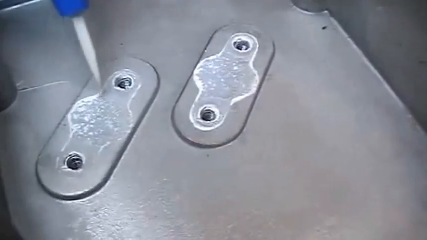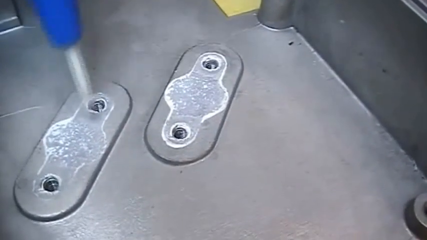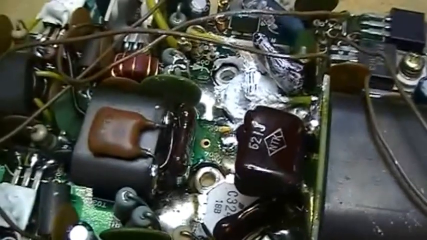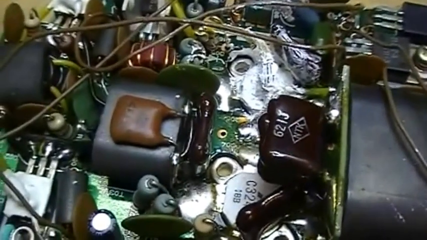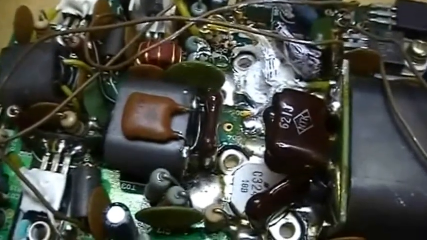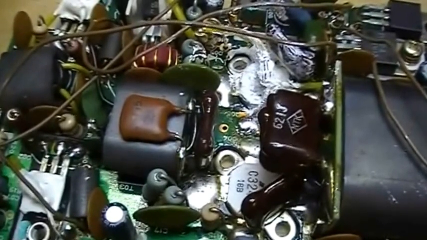Now we can put it back into the cabinet, but first we put some new grease on here, so that we have a nice heat flow, which is important for the final transistors, which are getting pretty hot, really getting pretty hot. So that is important to be able to get the heat away from the transistors.